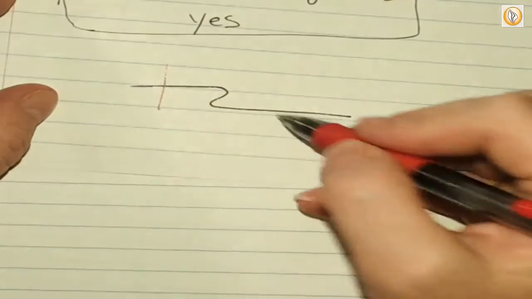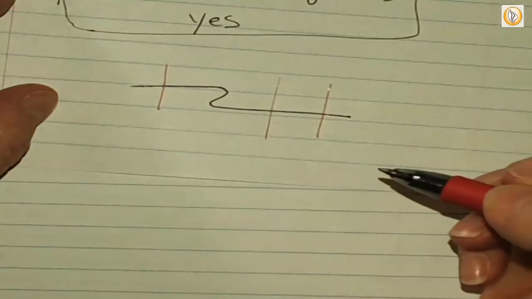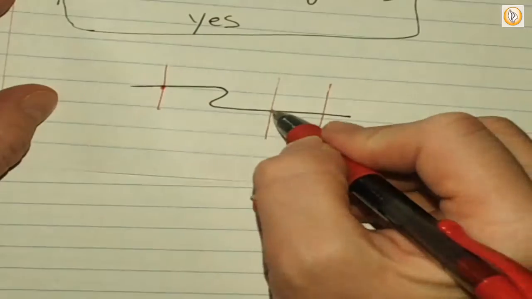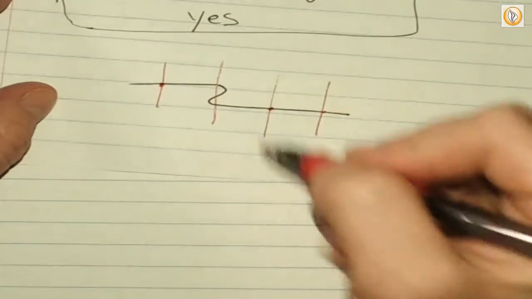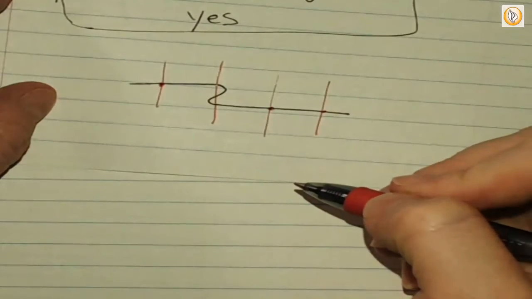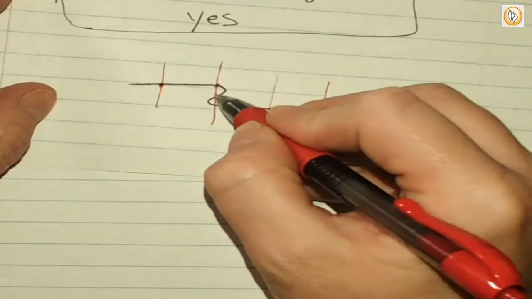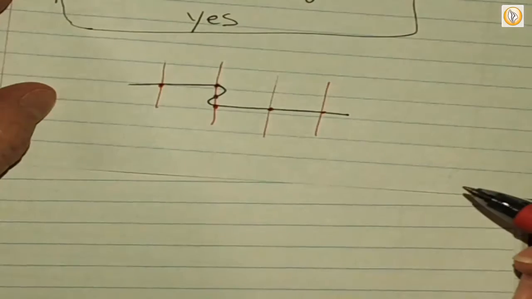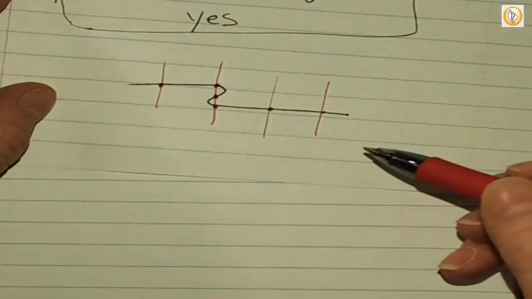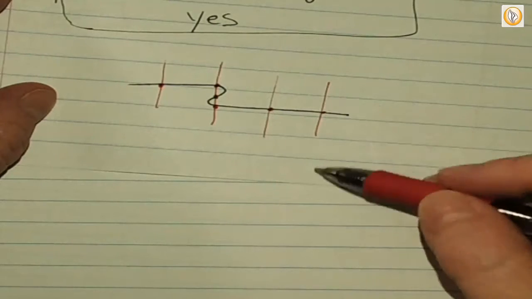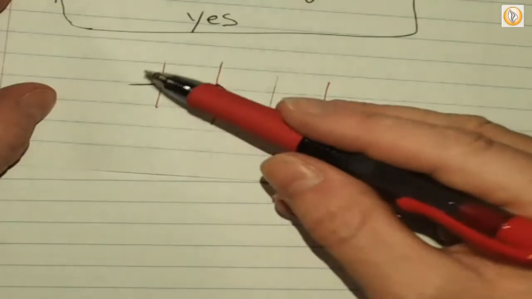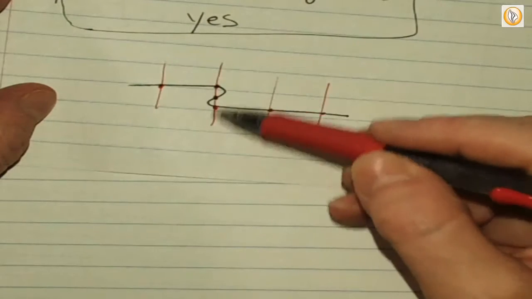Vertical line test only crosses it one time here and here and here, right? But right here, how many times does it cross? 3. Yeah. 1, 2, 3. So more than one, correct? So this would not be a function. So even though it can only cross one time here and here and etc., if anywhere in the graph it can cross more than once, it is not a function.